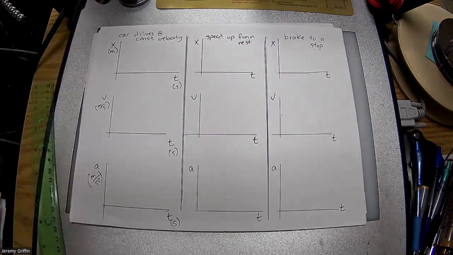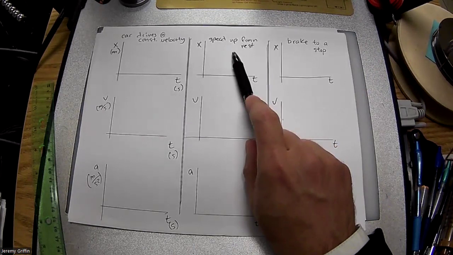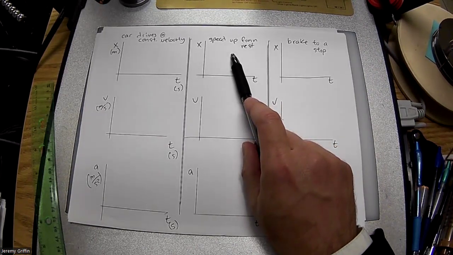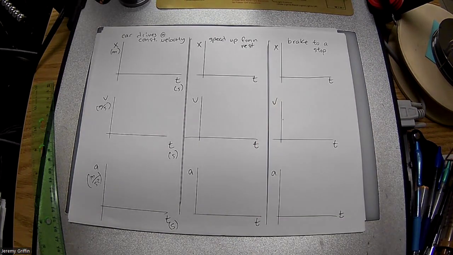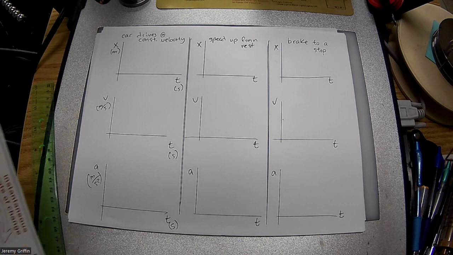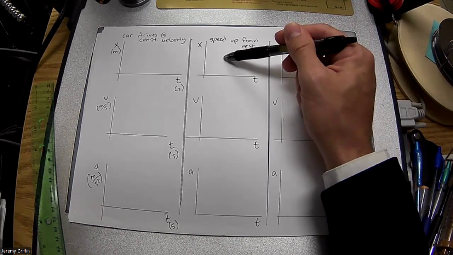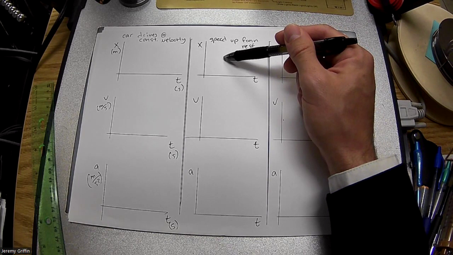All right, how about what if the car starts from rest, slamming the gas pedal and speeding up uniformly? Maybe I'll throw in that word, uniformly. Speed up uniformly from rest. You guys got those graphs? Start from rest, speed up uniformly. Guys, what shape graph did you do for X versus T?